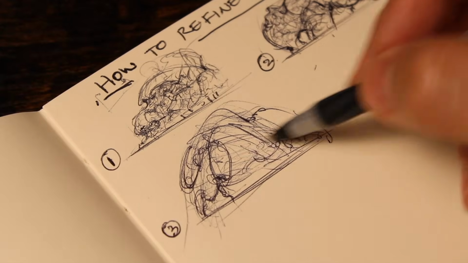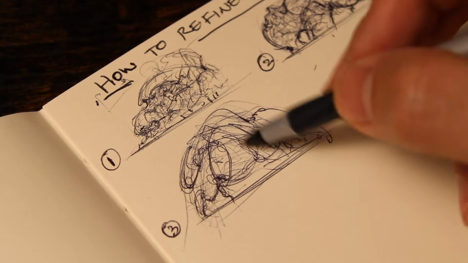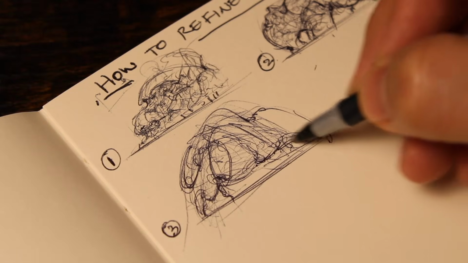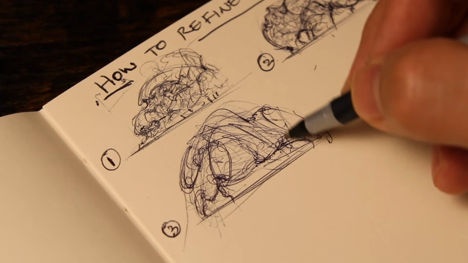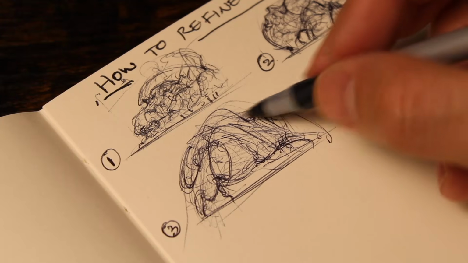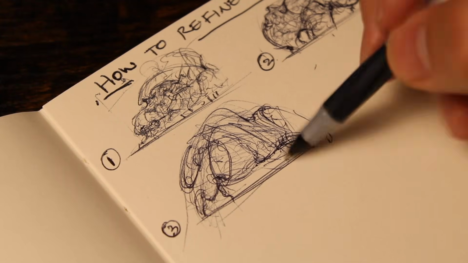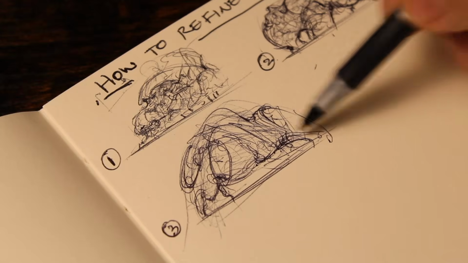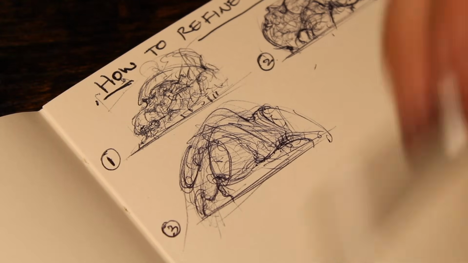Put some spheres in there. Now it kind of looks like fungus. Maybe it's a big beetle. Maybe it's a big reptile. There's some loose skin over here. So you can see that even with this loose thumbnail, there's a lot of depth happening in here, and I'm not even thinking. You guys can do this too.